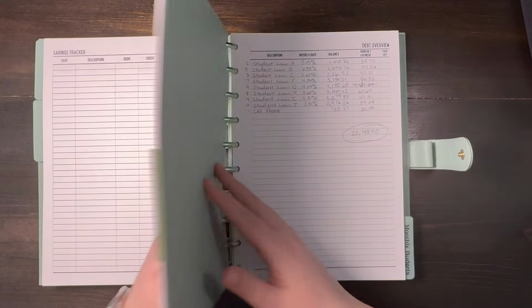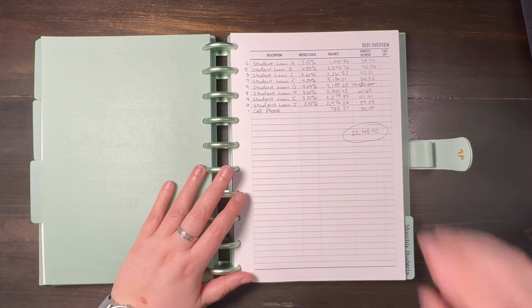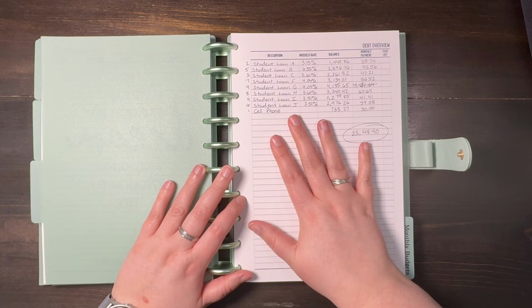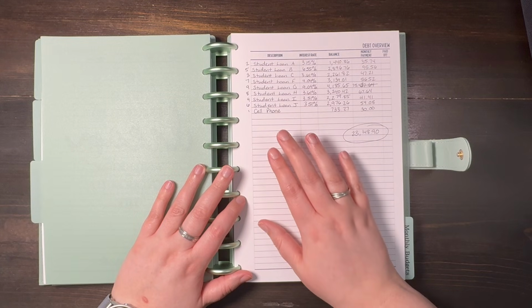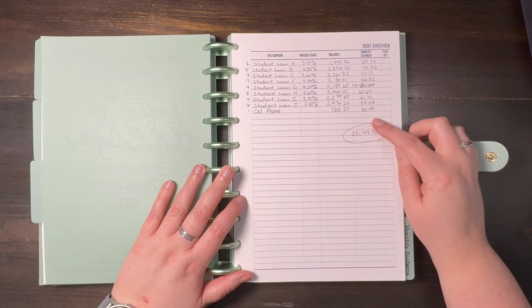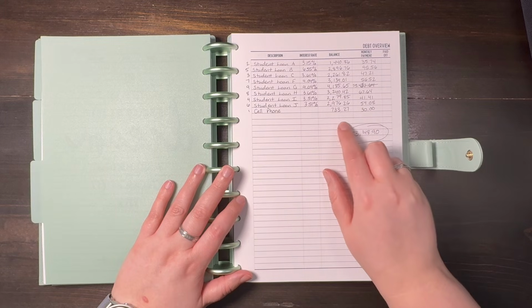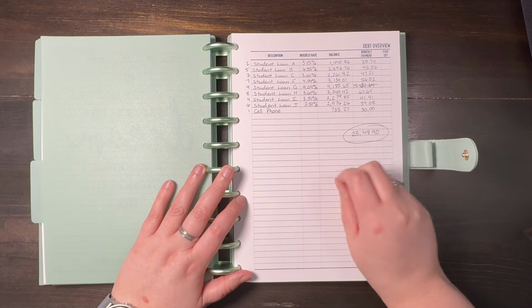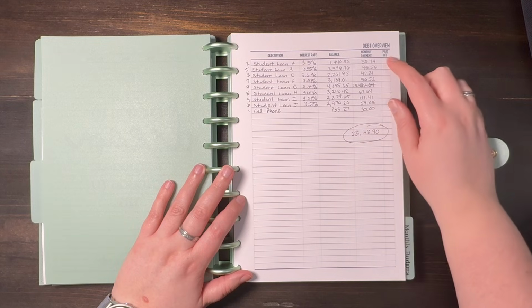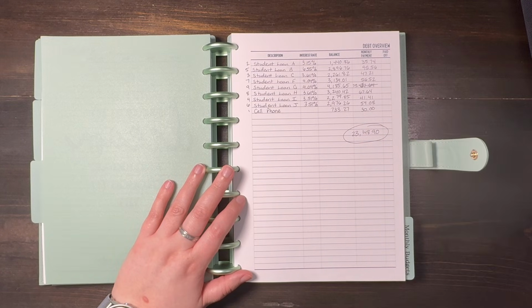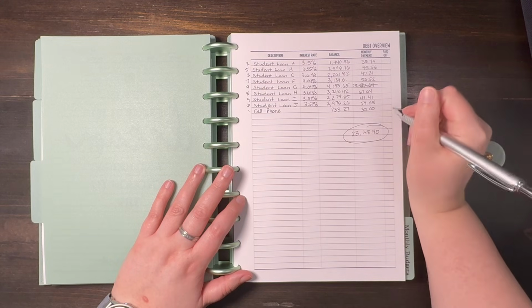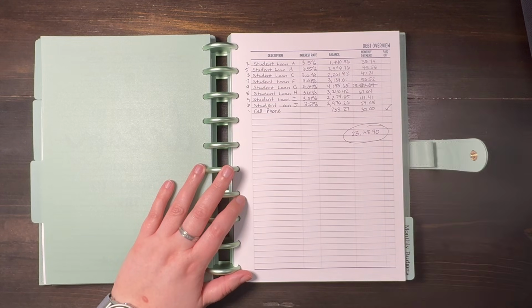After that, I have my debt trackers. I did show this in my debt overview, but it just has a place where I can list all of my debts, the interest rate, the balance at the time that I filled this out, and then the monthly payment. And then once they're paid off, I can come back in. You'll get a little bit of an update here. I can mark off that I paid off my cell phone installment plan.